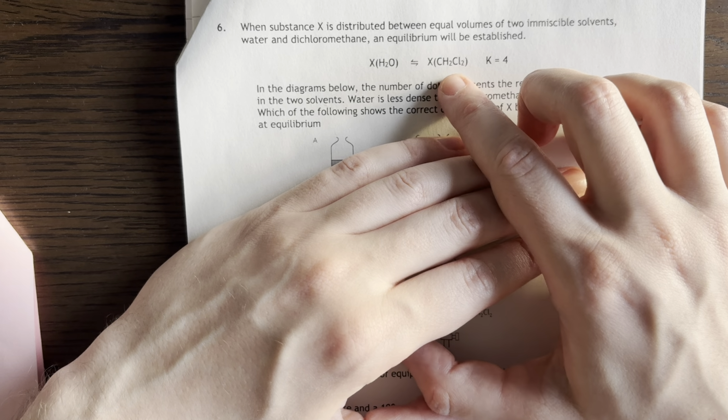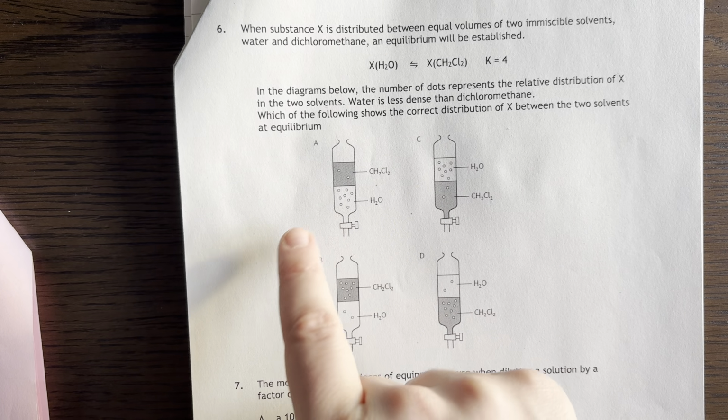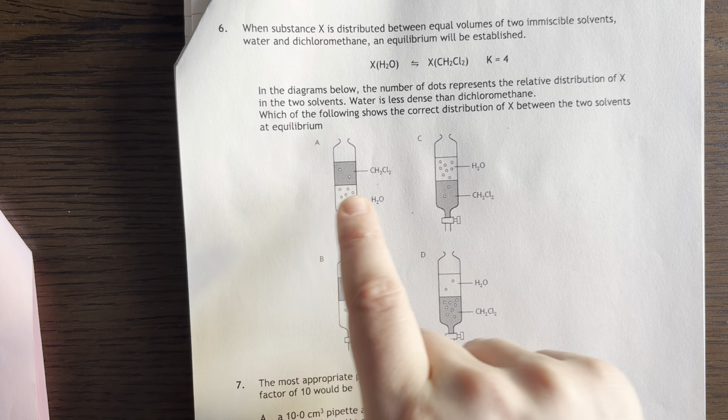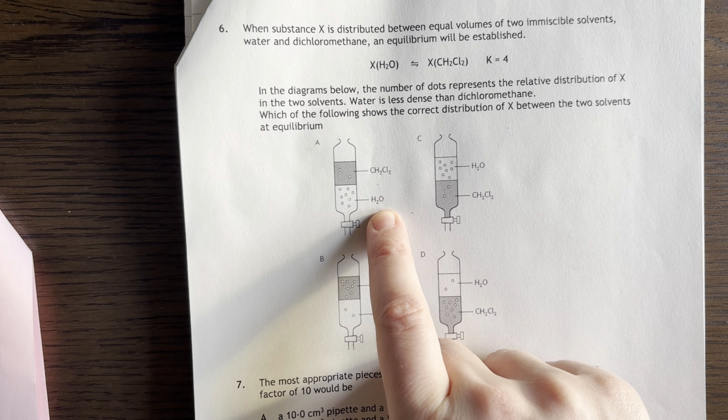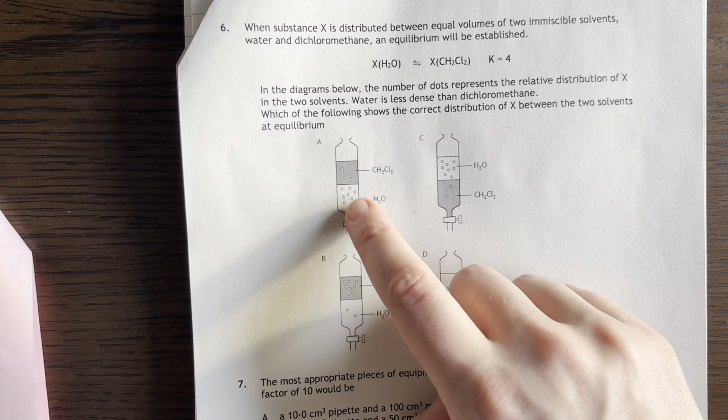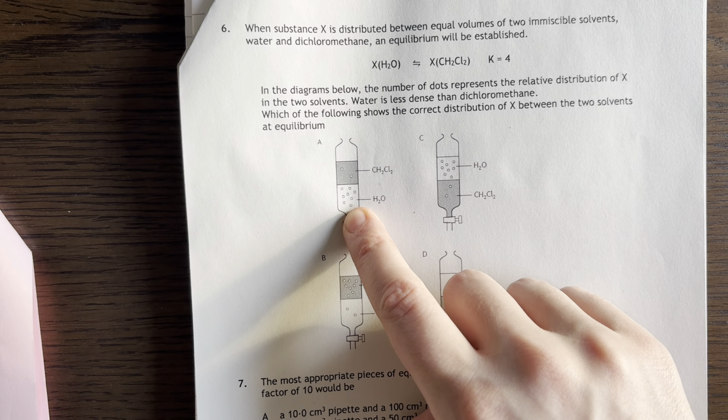In the diagrams below, the number of dots represents the relative distribution of X in the two solvents. So essentially what that's saying is the dots represent a ratio. It's just a mole ratio basically, because we're not given it, we're just given X within the equation. So for example, for the first one, A, what it's saying is for every 2 moles of CH2Cl2, we've got 1, 2, 3, 4, 5, 6, 7, 8 moles of H2O. Those numbers are convenient because if I simplify that ratio, that's 1 to 4, which I can then relate to the equilibrium constant. So what this is saying is sort of the opposite of this.